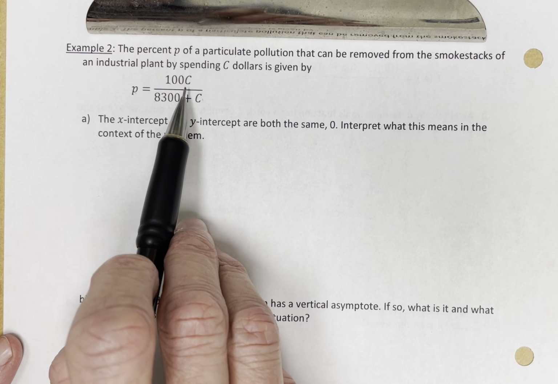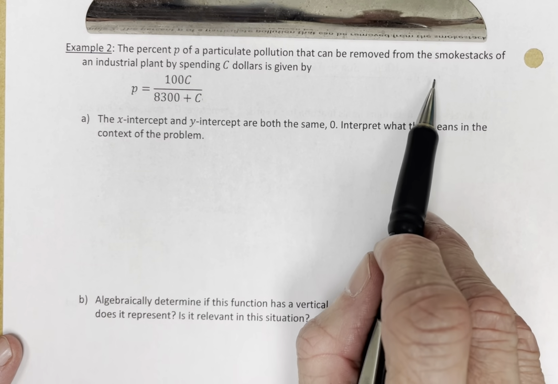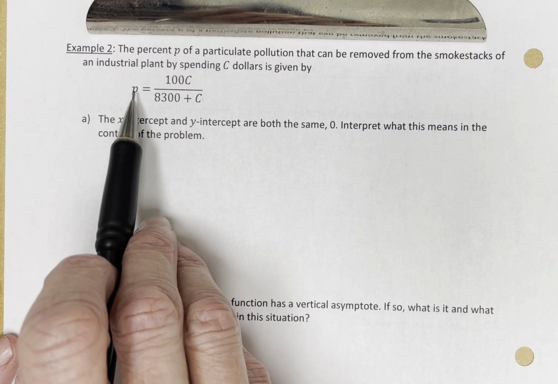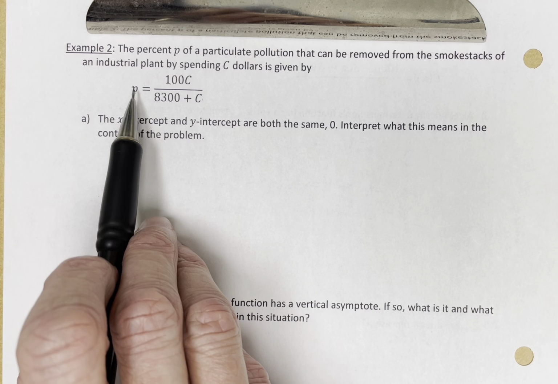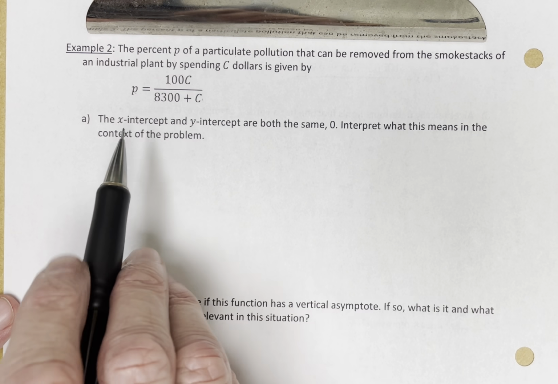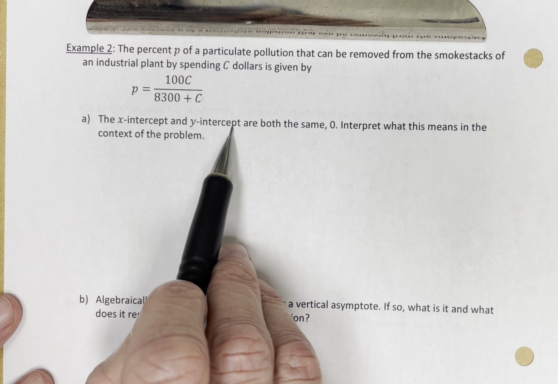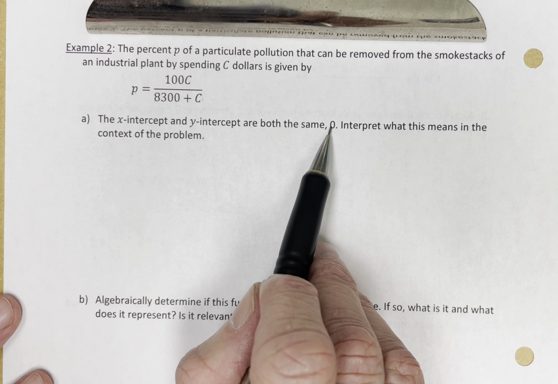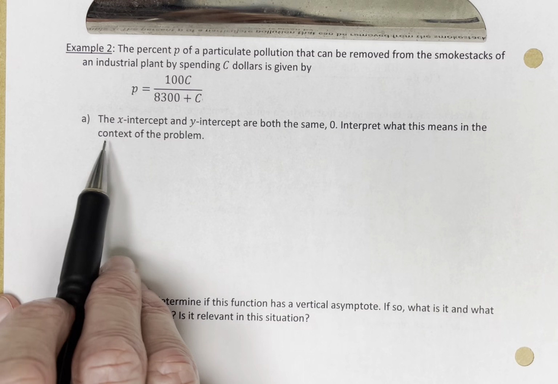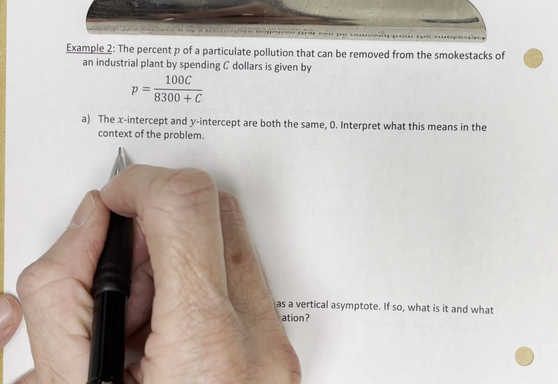My guess is the more money you spend, the higher the percent of the pollution you'll be able to remove. That kind of makes sense to me. The x-intercept and the y-intercept are both the same at 0. Interpret what this means in the context of the problem.